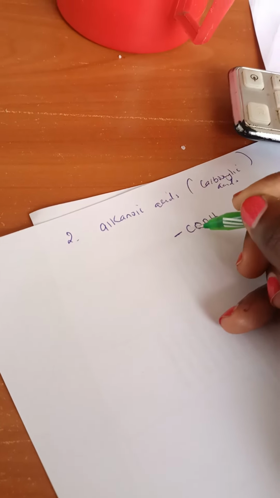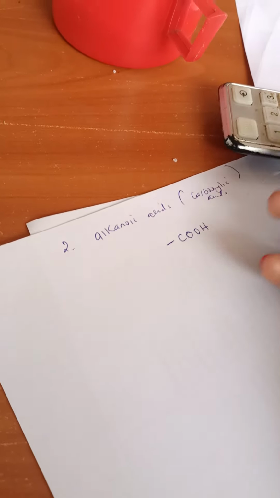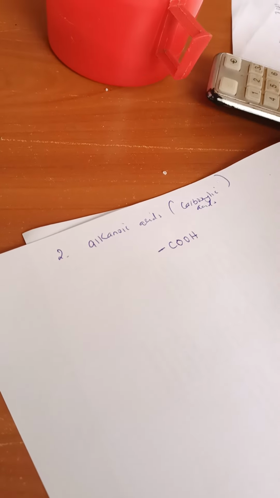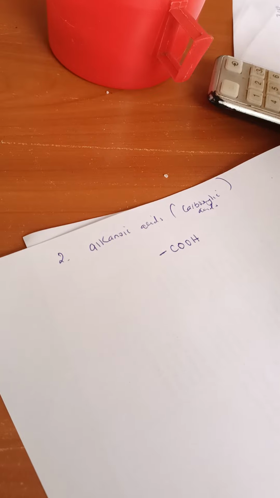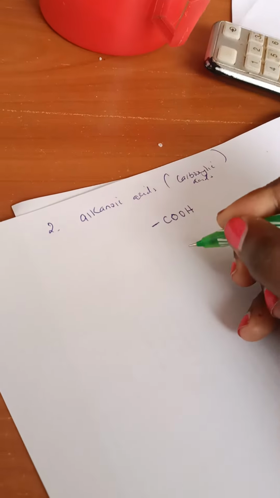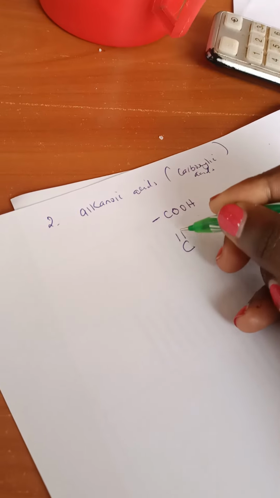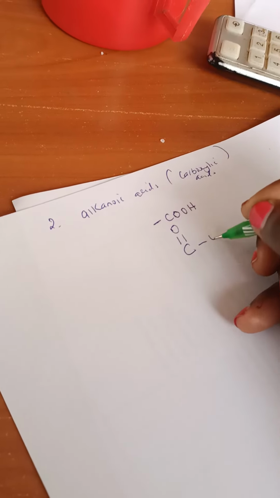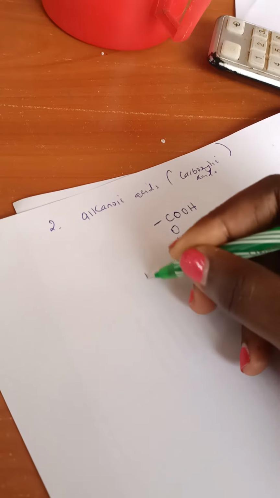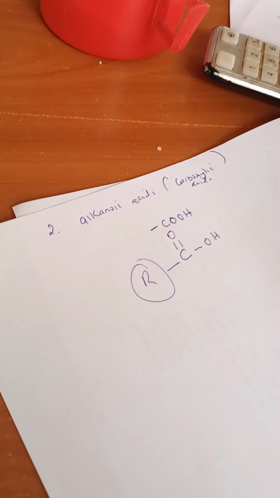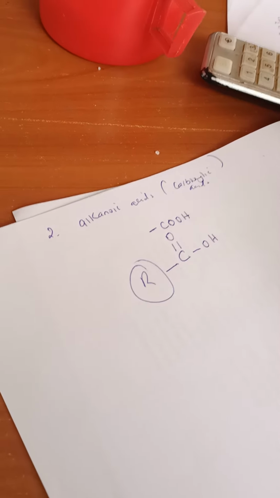COOH. The way alcohol contains OH, alkanoic acid contains COOH, which is C double bond to oxygen and to OH. Then R stands for the alkyl group.